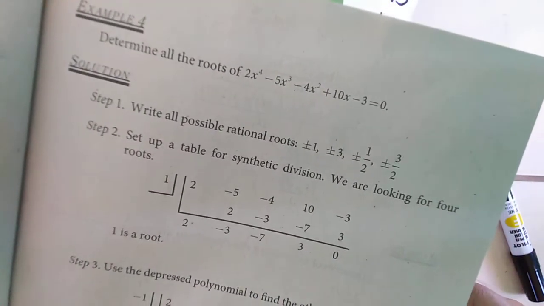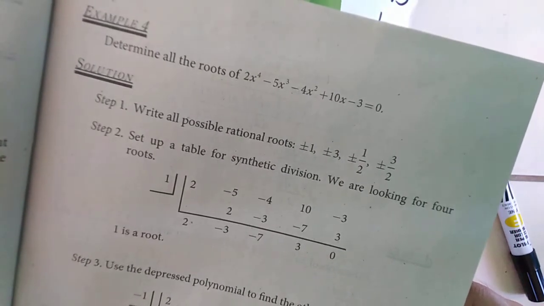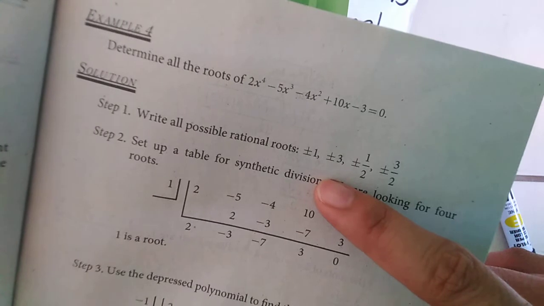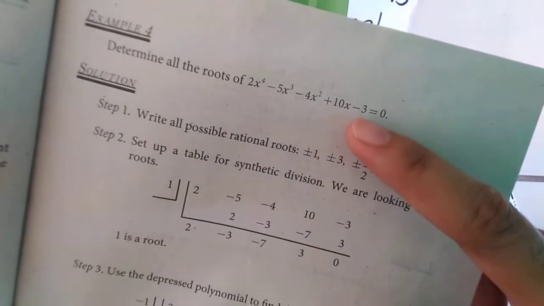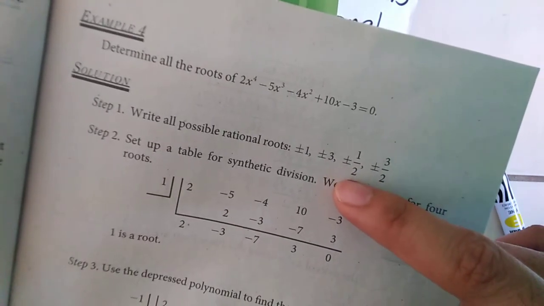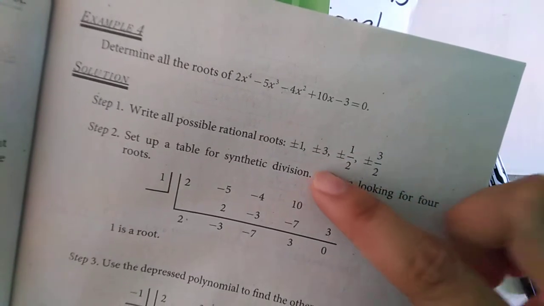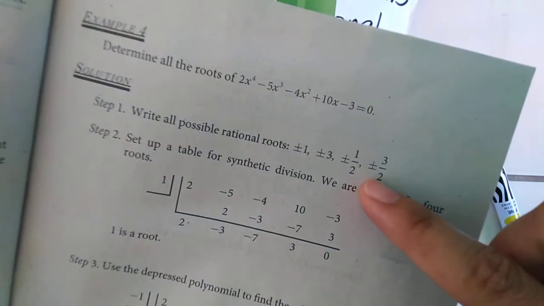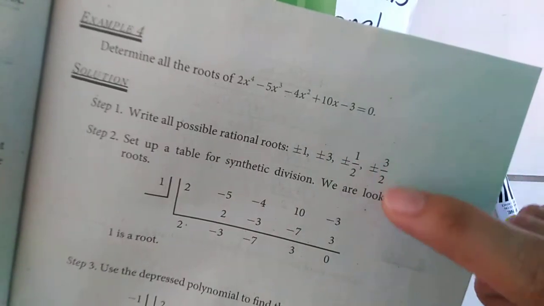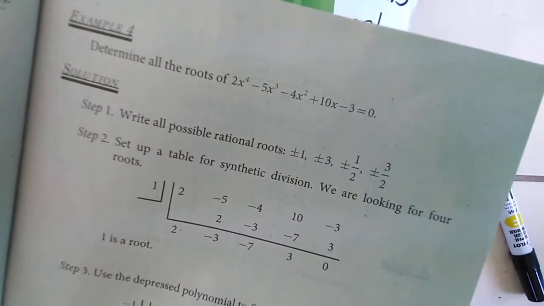Positive and negative 1 is always a possible root because it is a factor of every number. Then we also have positive and negative 3, from the factors of the constant term. Then we also have positive and negative 1/2: the numerator is 1 and the denominator is 2, which comes from the leading coefficient 2. Then positive and negative 3/2: the 3 is from the constant and the 2 is the denominator. So we have the fractions 1/2 and 3/2.